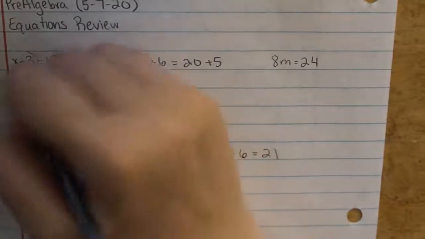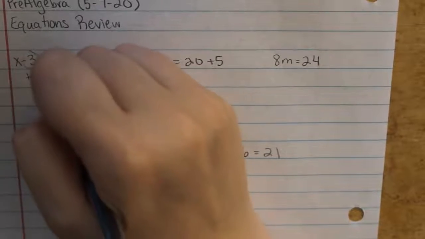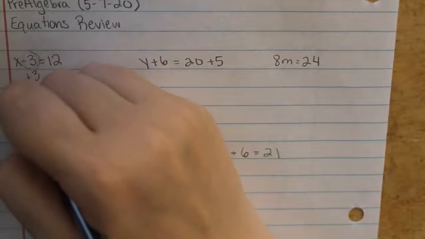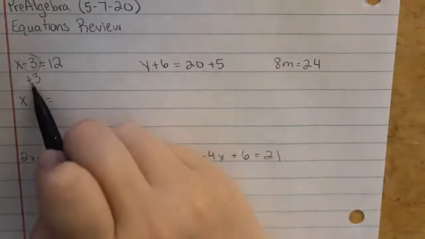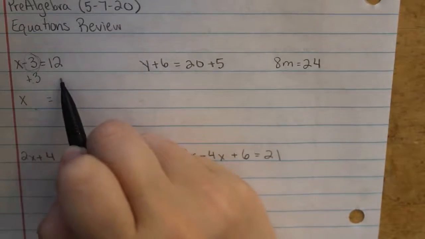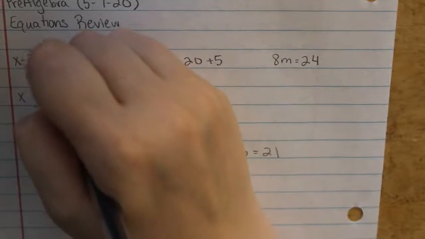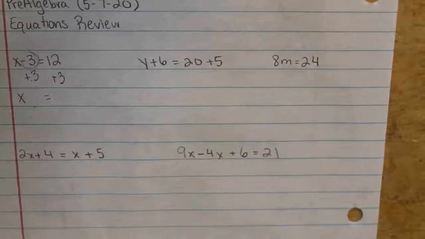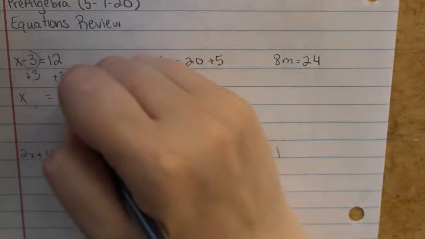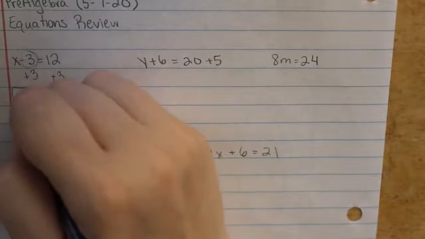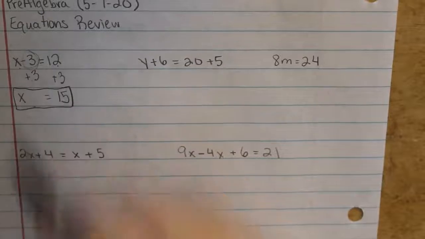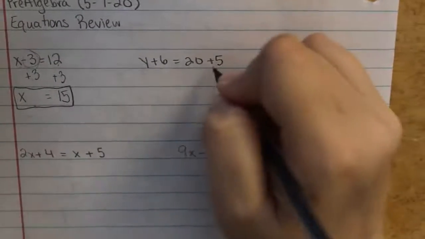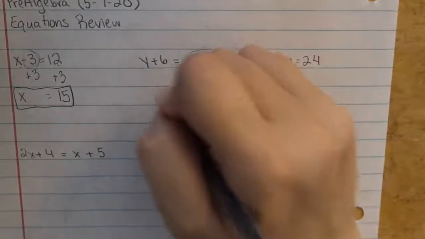So I need to make that equal 0. I'm going to add 3 to this side because that's going to end up with an x plus 0. So I can just leave that as x. However, I have to add the 3. If I add it here, I have to also add it to the other side of the equal sign. Why? Because otherwise it doesn't remain balanced. So here I have x equals 15. If we go back and check, I can see 15 minus 3 does equal 12. So we're good.